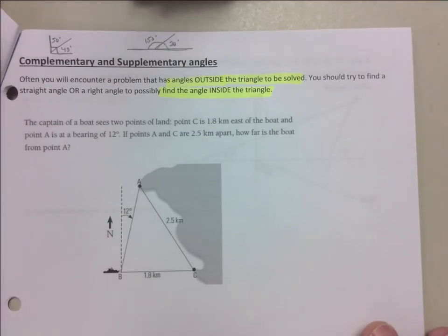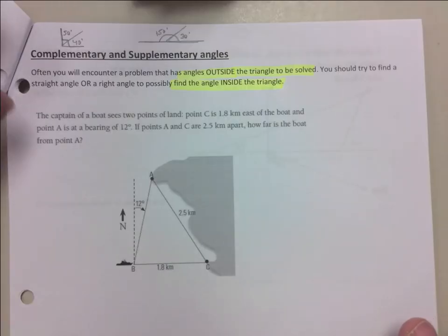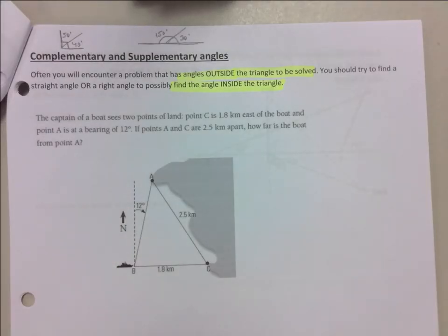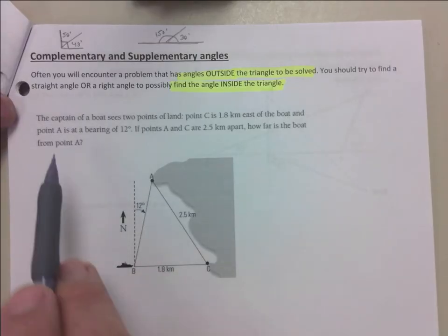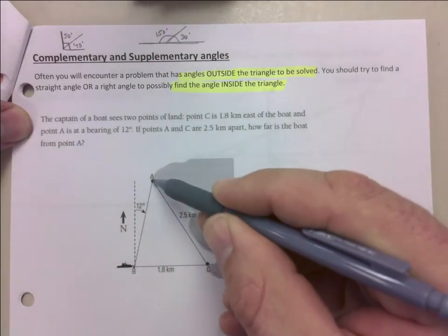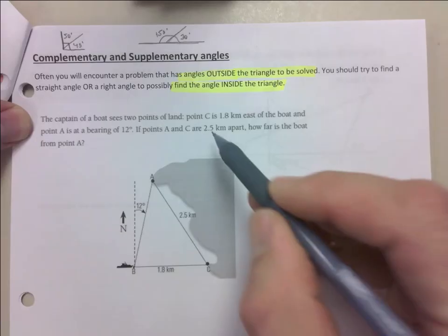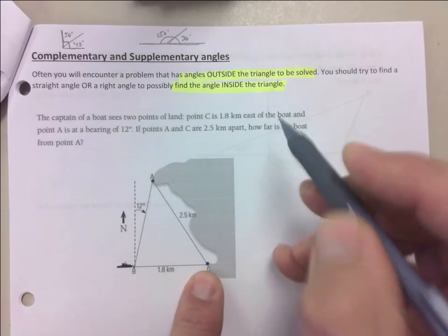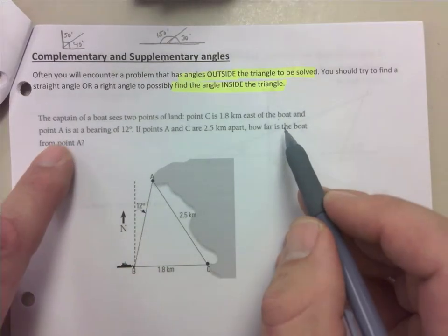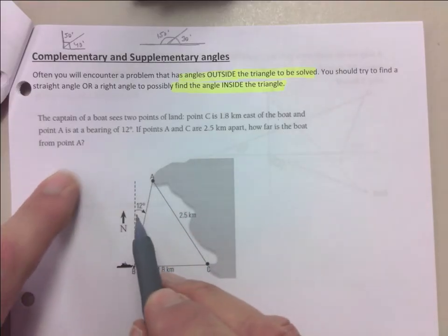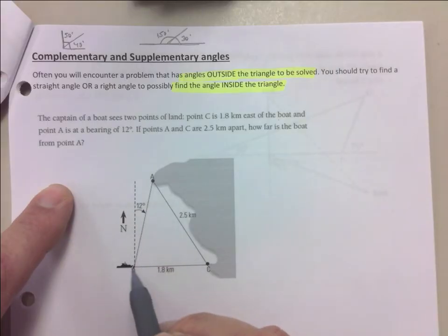So here's an example. Most of the time, I've never seen it otherwise, they give you a description and they give you a diagram. That makes it a lot easier, but you still have to know where the numbers go at times. The captain of a boat sees 2 points of land. So the boat is right here, and there are the 2 points. Point C is 1.8 kilometers east of the boat, so this would be east. A is at a bearing of 12 degrees. This is what you're supposed to get out of that.